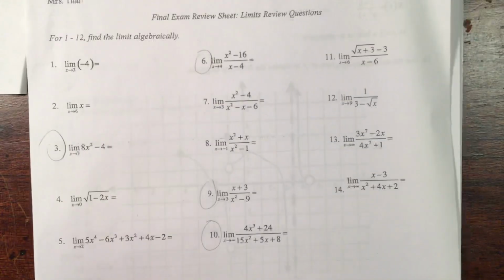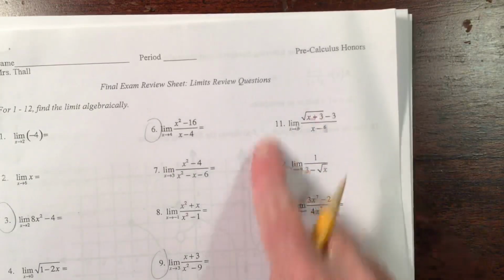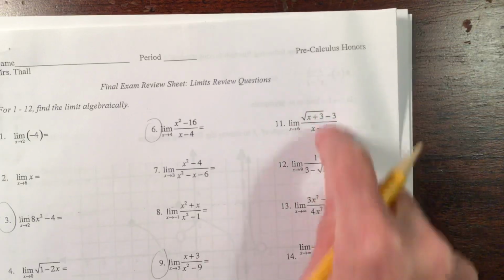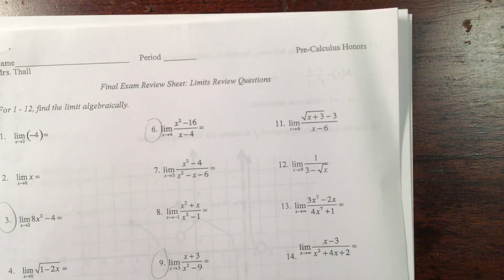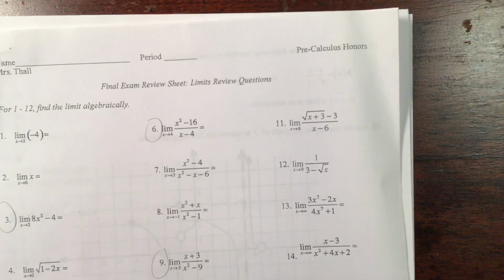Now, before I move on to number 10, I just want to mention, I'm not going to be doing 11 and 12 with you. I want you guys to practice those on your own. You're going to have to rationalize. So if you're having trouble with that, my solutions will be posted. But please give them a shot.